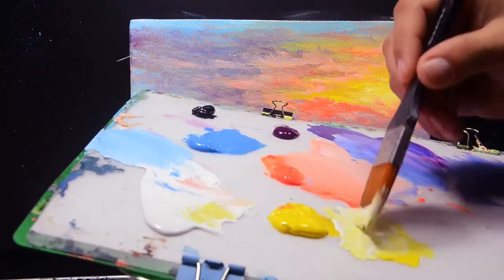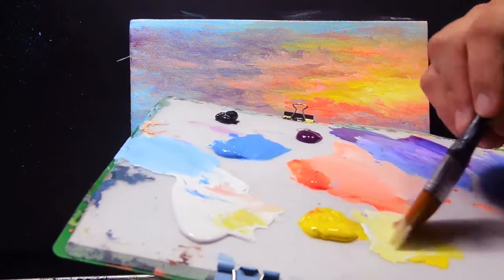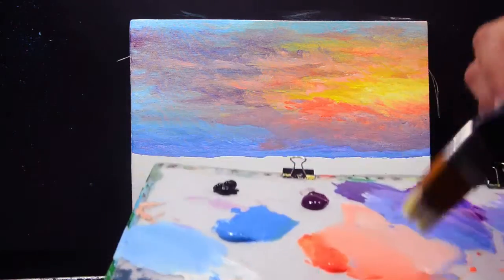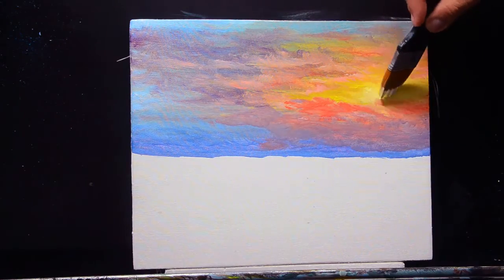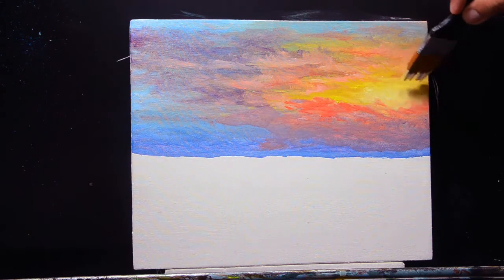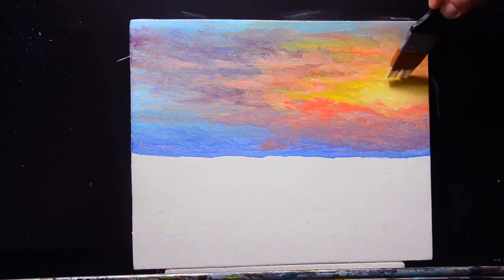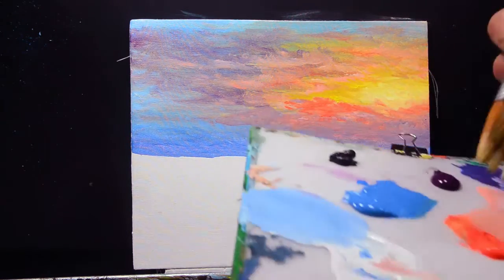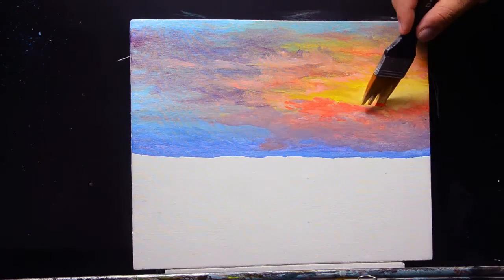I'm going to mix again the cadmium yellow. You can also use primary yellow and cyan for this area, for my sun area here. Looking good. Then the fluorescent orange yellow here.